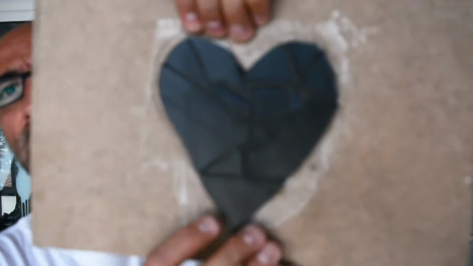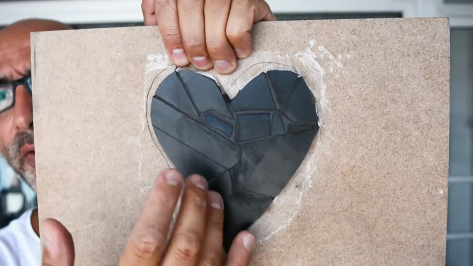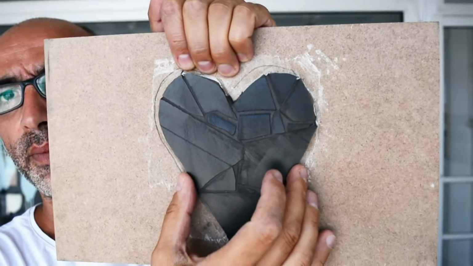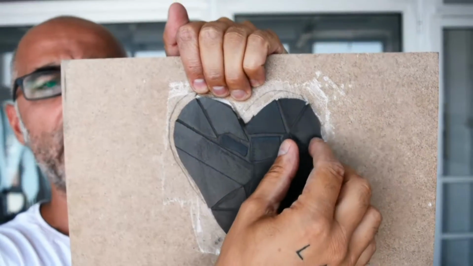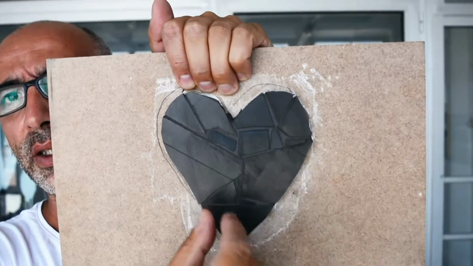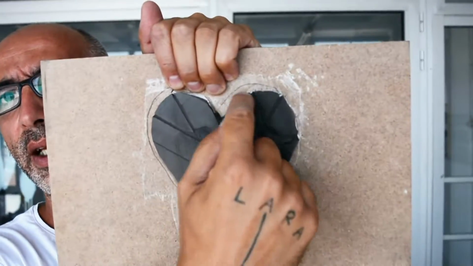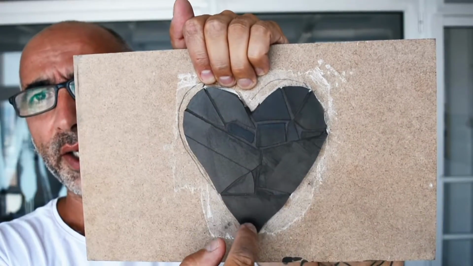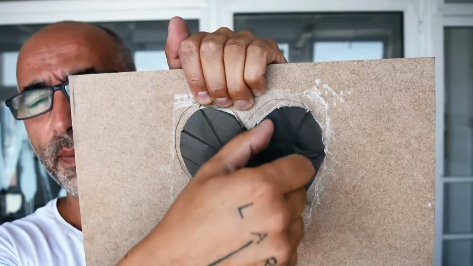So you can also design a different way of laying the tiles. Okay, you can cut different types of pieces. You can go in this direction or you can go in that direction. You can go in directions parallel to the shape and so on. So this is Art Nouveau. I just made it as simple as possible.